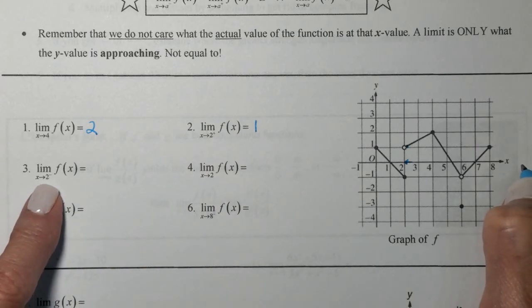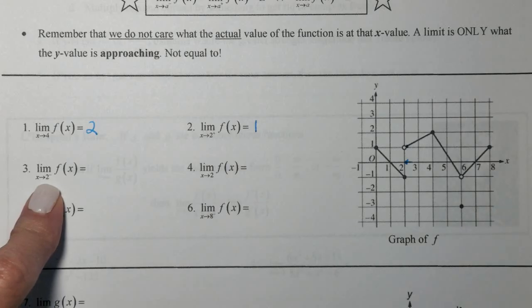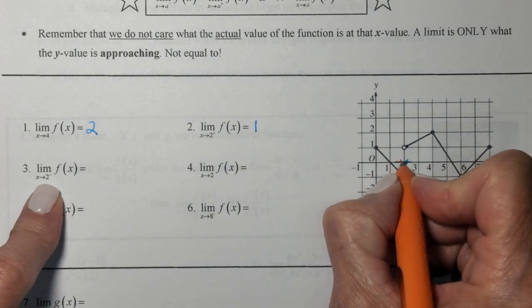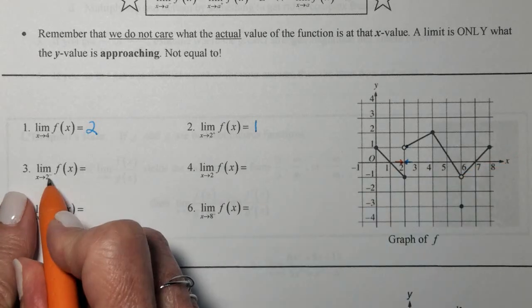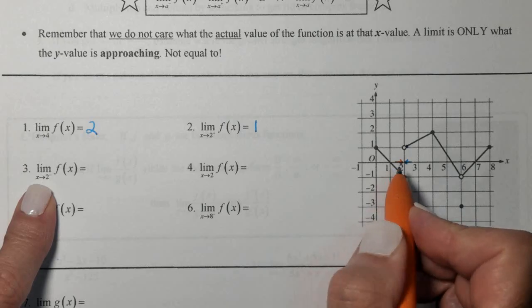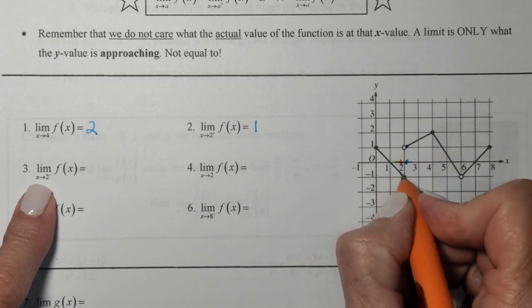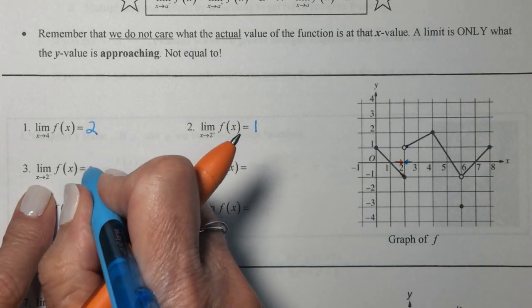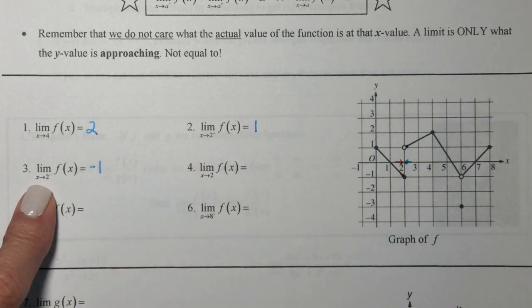Here we have the limit as x is approaching 2 from the other side. Get a different color here. On the other side, so we're still approaching 2, but now we're approaching it on the left side of 2. So that side. Where's the function? Well, the function is down here. It's approaching negative 1. That's negative 1.